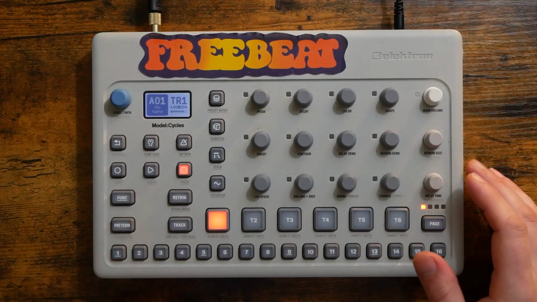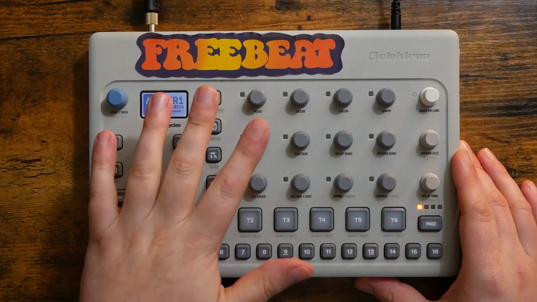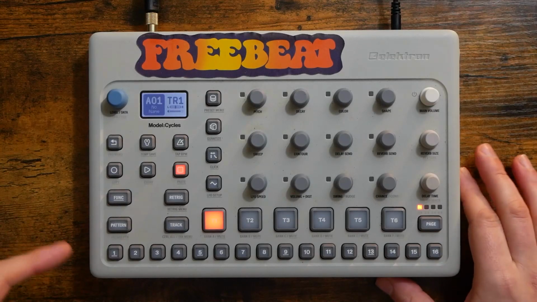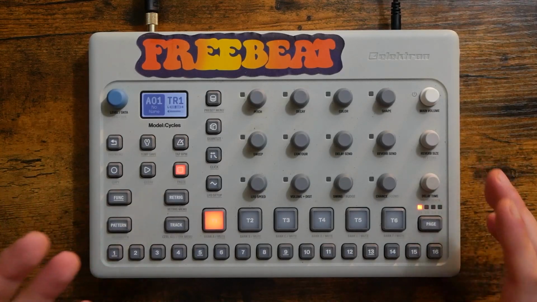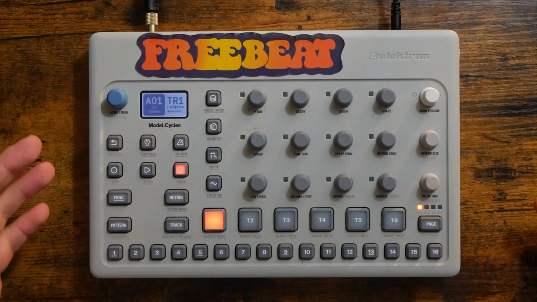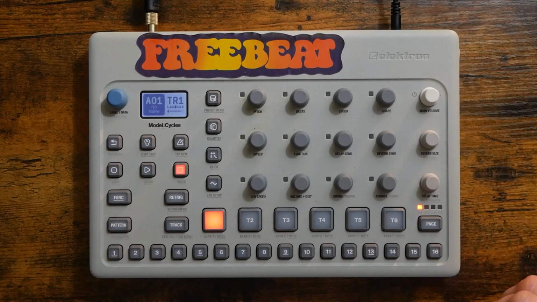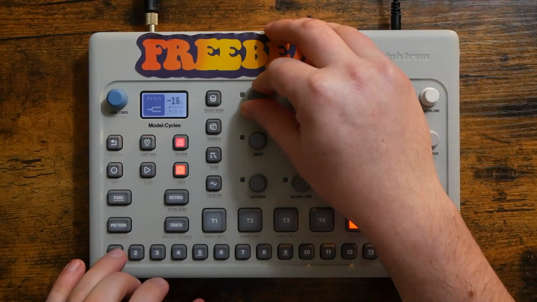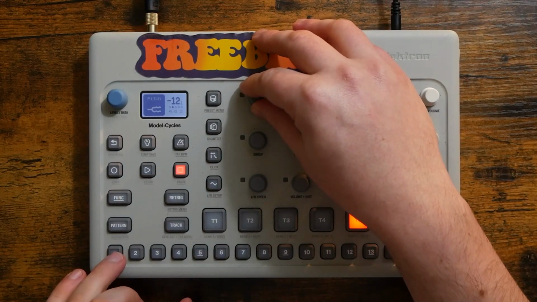here on the Elektron Model Cycles. This is not a Cycles exclusive video. You just need a Groovebox or DAW that allows you to have different tracks going at different lengths. That's basically it. So let's go to this tone patch here. Let's drop it down just one octave so we can make a little bass line.